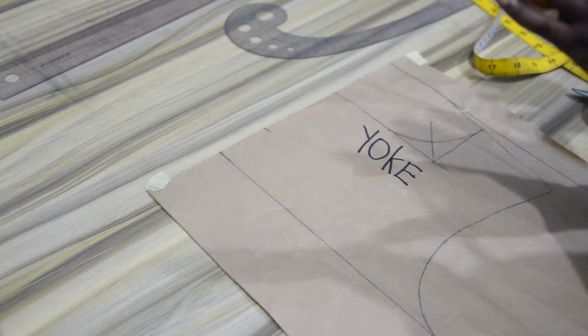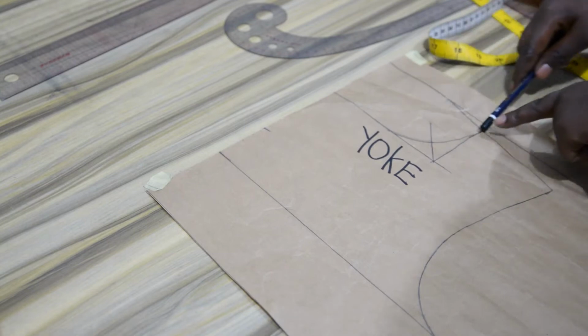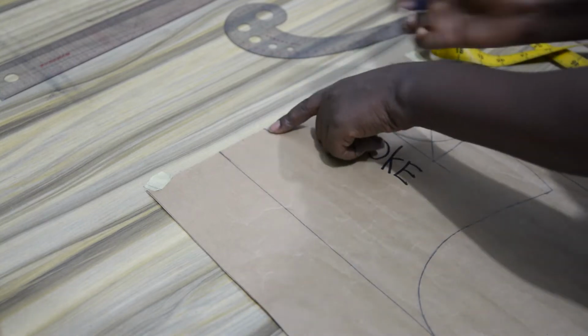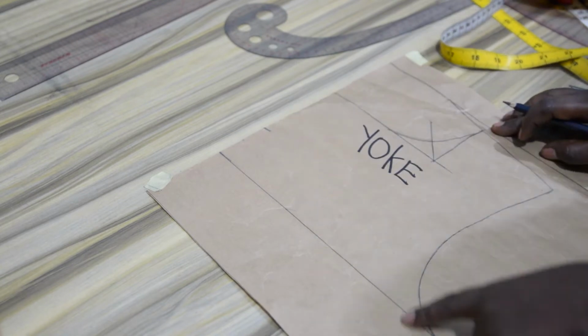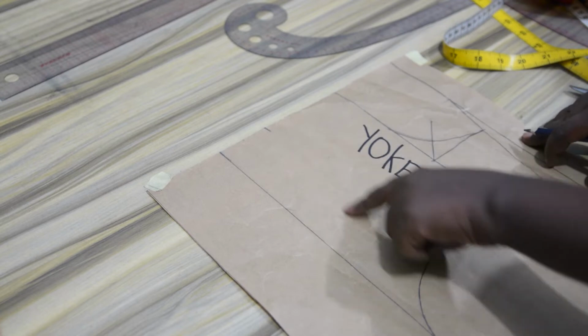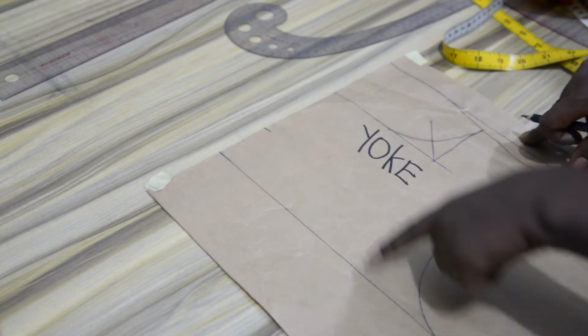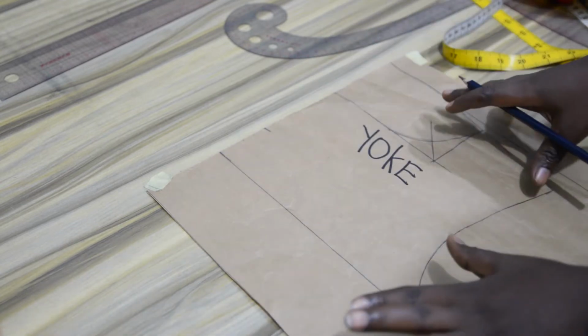Now the next step is to create the second level neckline. As I said earlier, this is the first level neckline, and with this point, this measurement, I'll be creating the second level neckline. This neckline can be any shape of your choice, but I will advise you to have the exact picture you want to achieve before drafting your pattern.